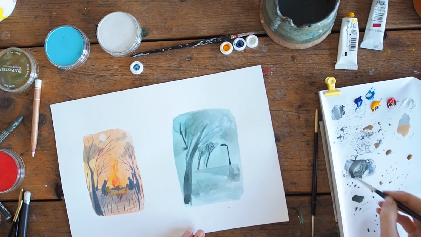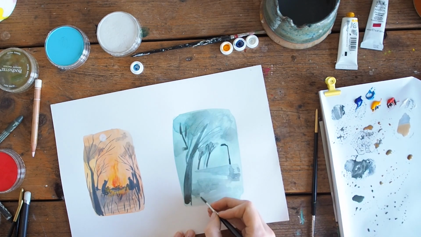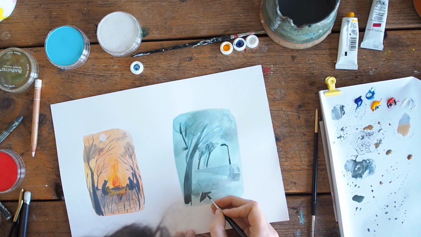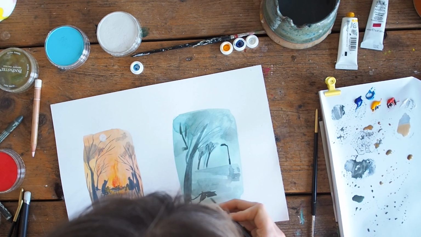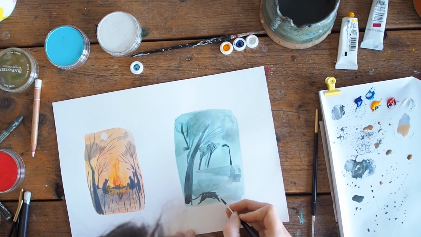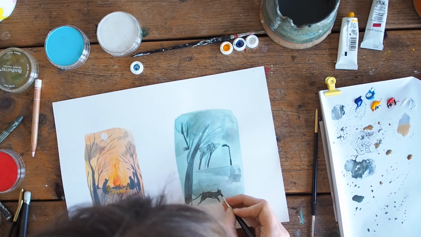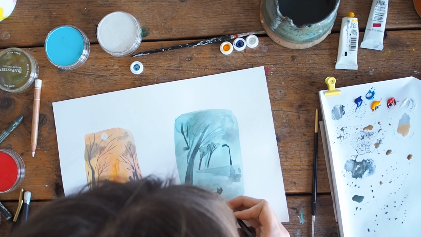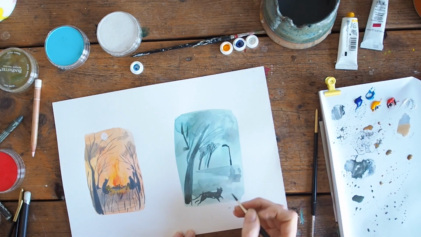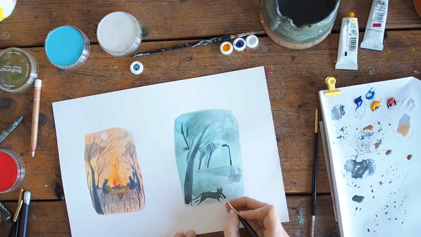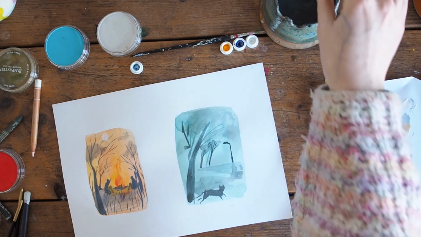Street light maybe. Got a cat here trying to get home because it's all wet and windy.